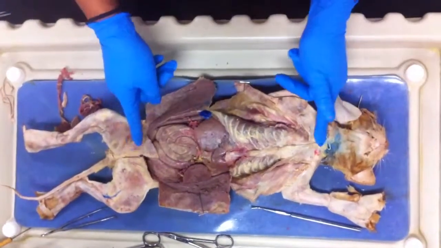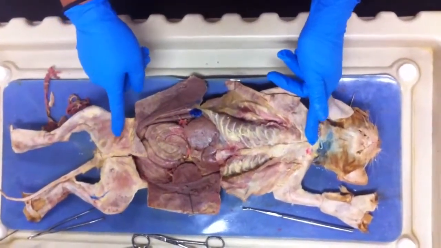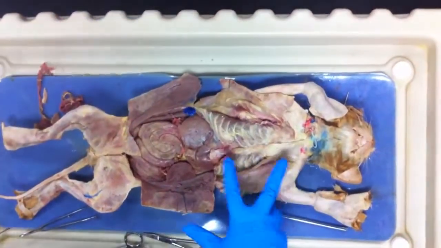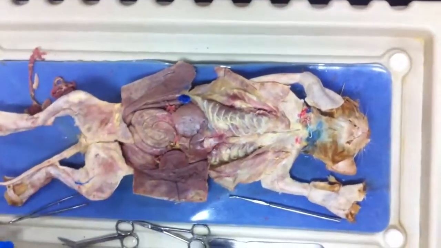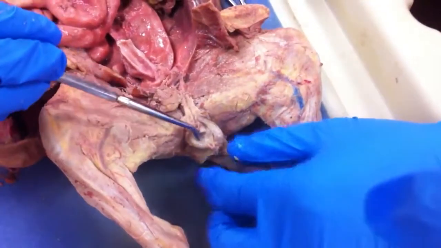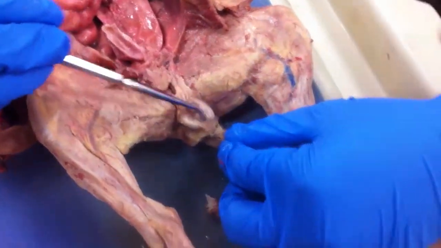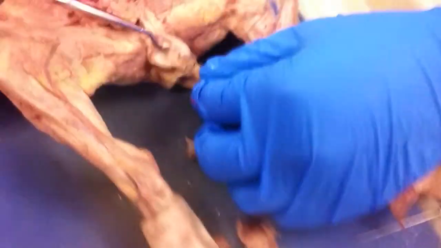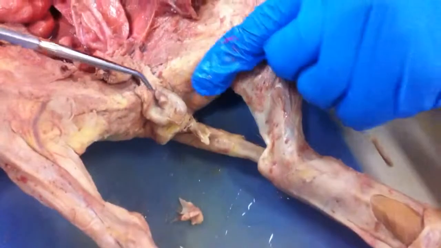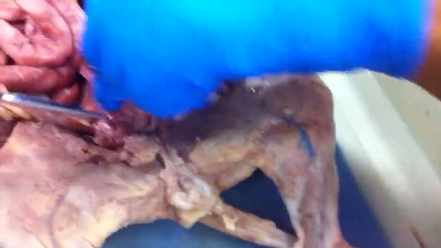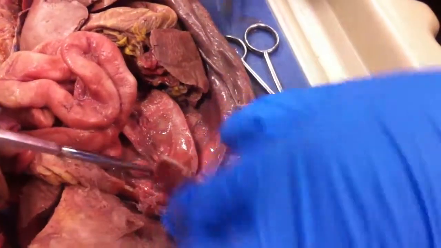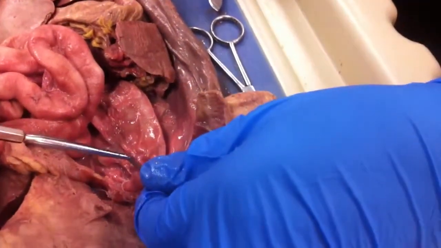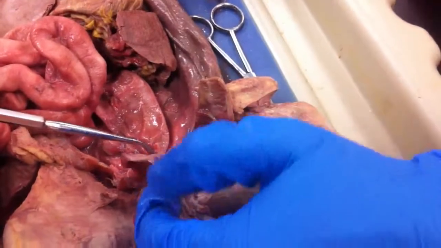One long cavity from the neck to the penis is called a coelomic cavity, which separates into two cavities. This is the thoracic cavity, and this is the abdominal pelvic cavity. This right here is the gonads. It consists of two testicles. They are used in sperm production. You can see a tube that leads up to the penis, which is then connected to the urethra, which is back here. And then this little sac right here is the bladder.